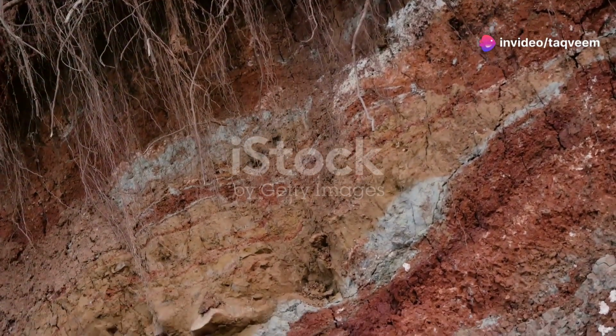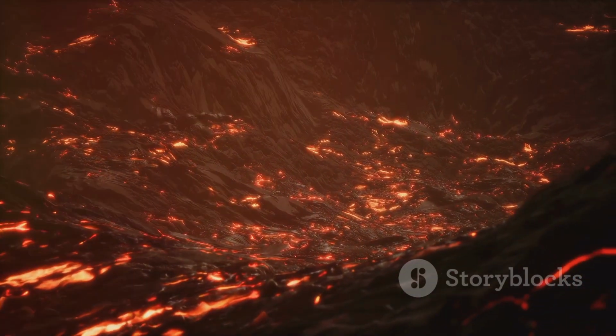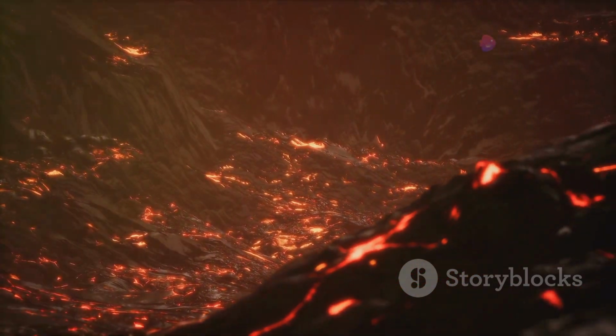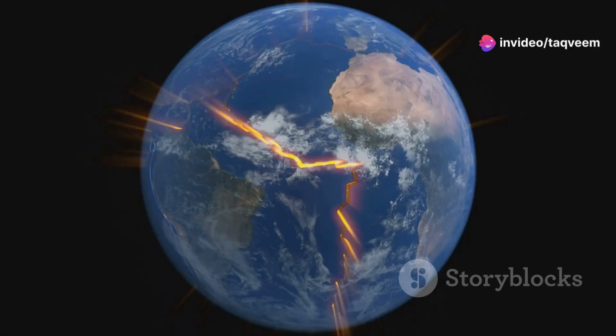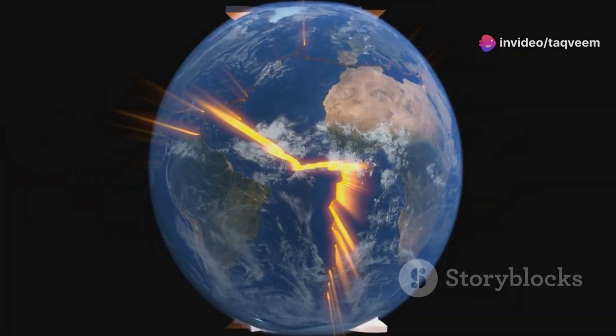But what exactly is the mantle made of? The mantle is composed of silicate minerals that are rich in iron and magnesium. It's mostly solid, but it behaves like a very viscous liquid over long periods, allowing for the slow movement of tectonic plates. This movement is crucial for all sorts of geological activity.